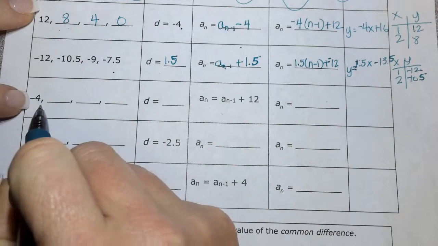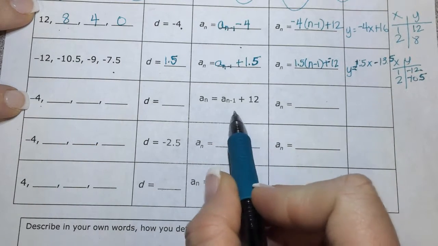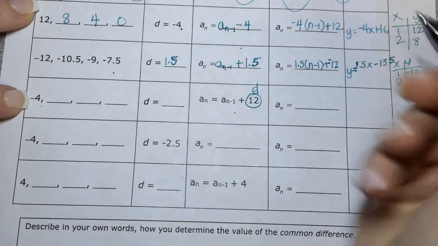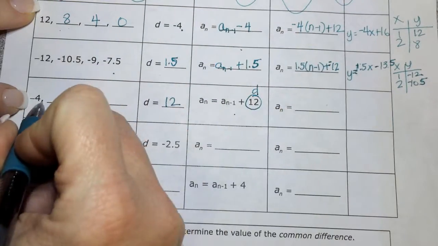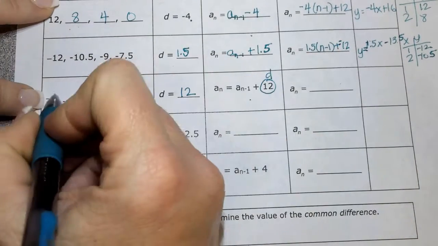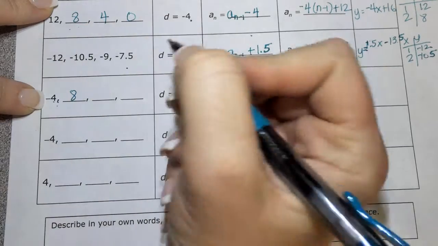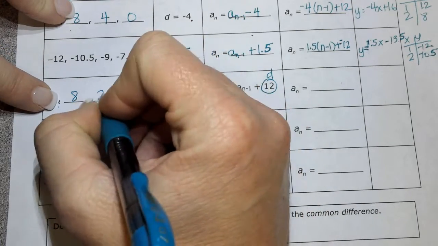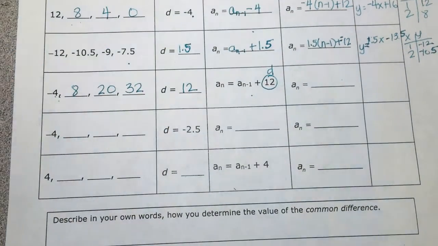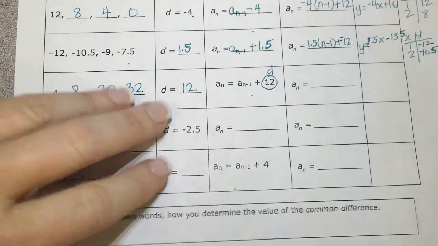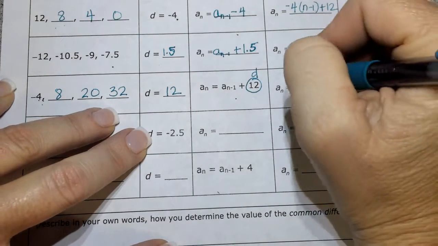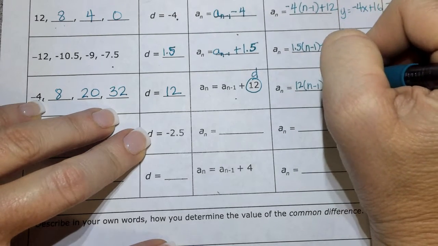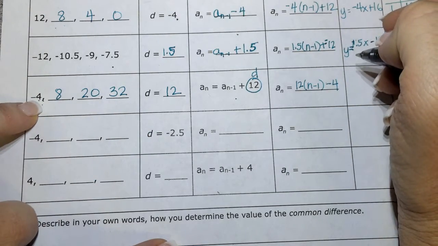All right, so this time they've only given me the first term, and they've given me some information from the recursive formula. And this is telling me that this is d, right? So my common difference is 12. So from here I know that I'm going to be adding 12 each time. So -4 plus 12 is going to give me 8. And then 8 plus 12 is going to give me 20. And then 20 plus 12 is going to give me 32. So I've finished my sequence. Now I'm going to write my explicit formula. So that's going to be 12 times n minus 1 and then -4, since my first term is -4.